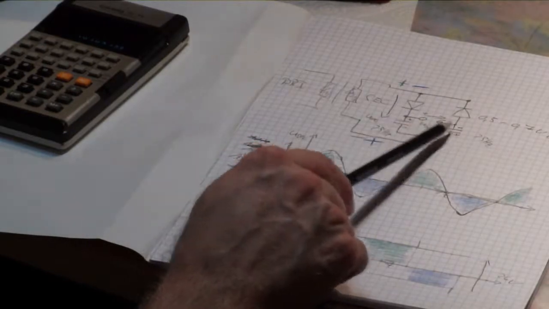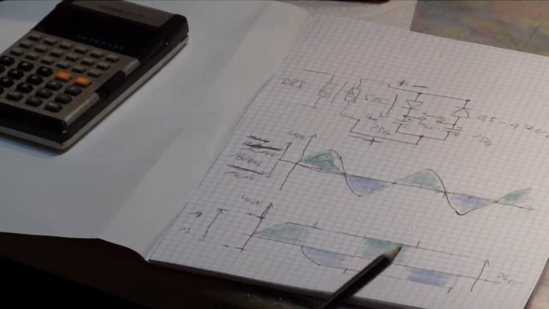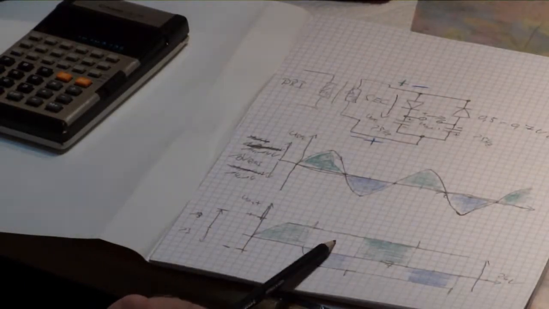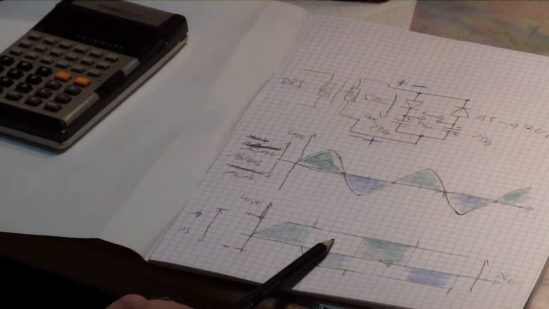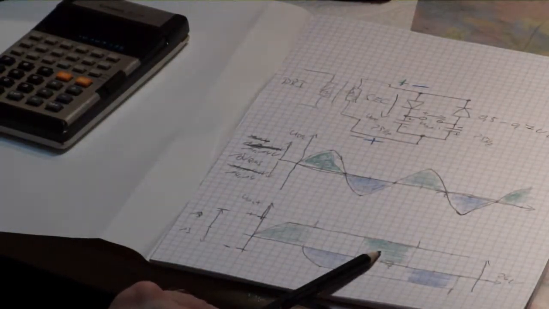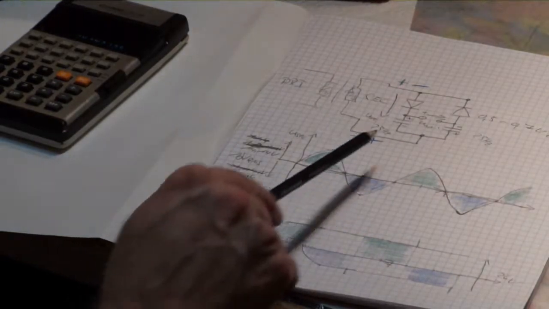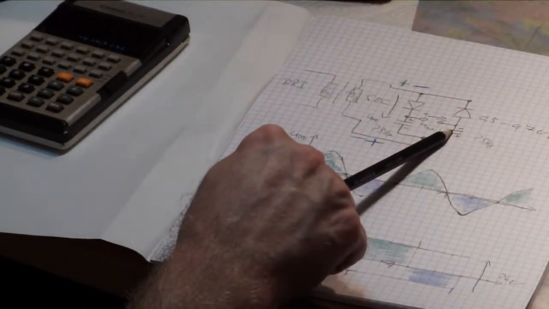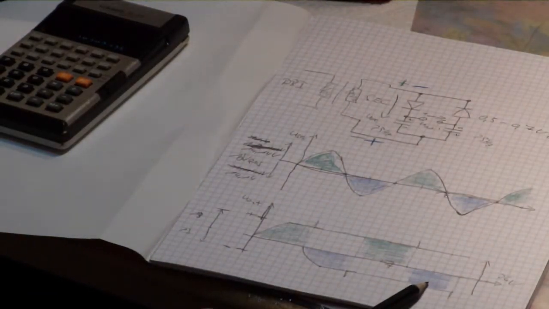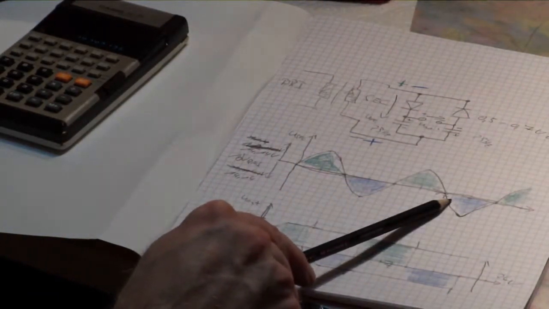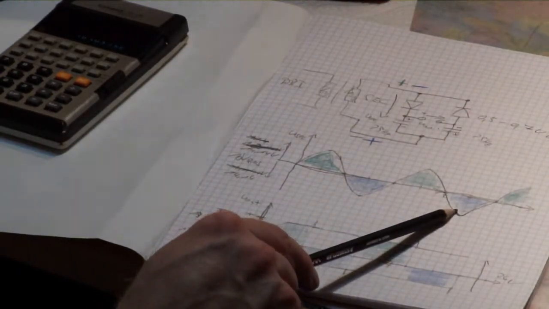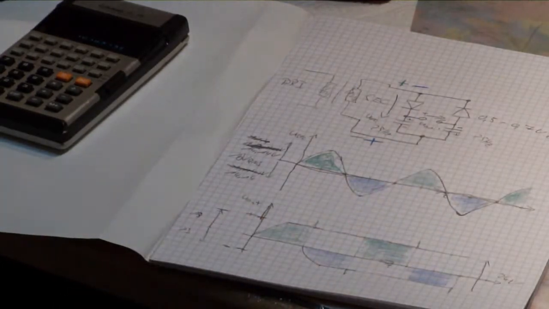And as we add two capacitors here, the capacitor here holds the charge until it's charged from the next positive peak, and this capacitor here will hold the charge until we got the next charging.